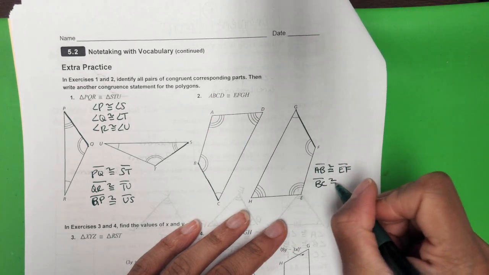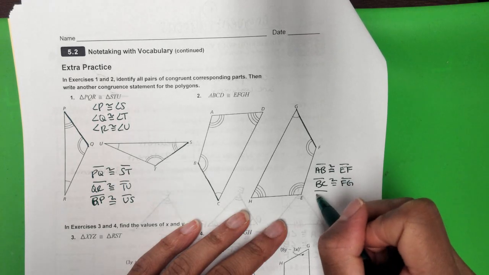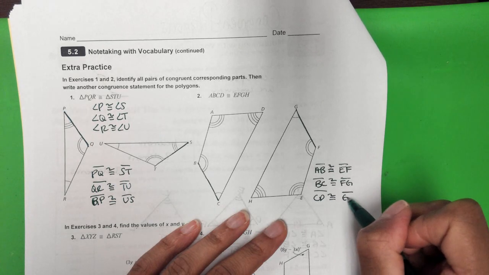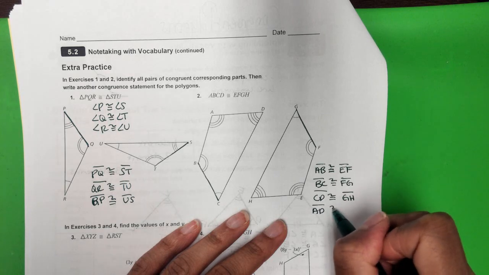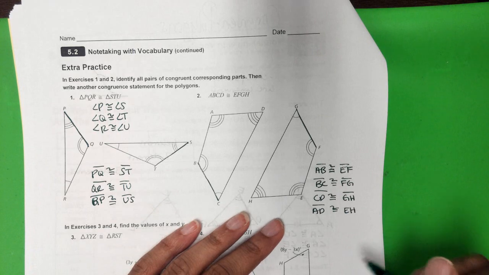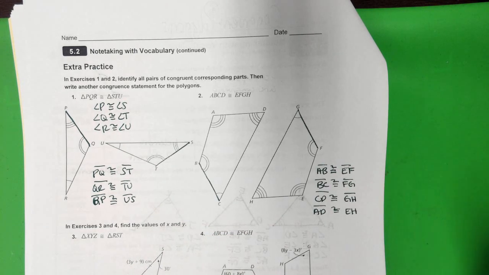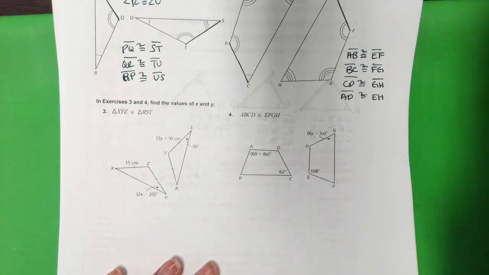Okay? Line segment CD is congruent to line segment GH. And line segment AD is congruent to EH. So I've given you the sides, now tell me the angles, which angles are congruent to each other. Awesome. So now we're going to go to exercise 3 and 4.